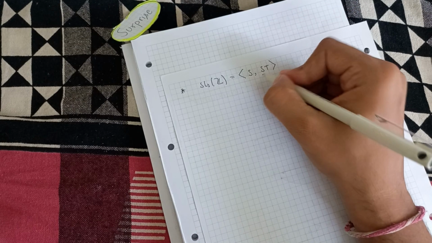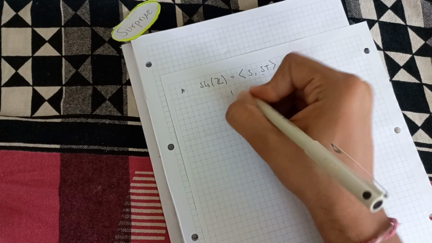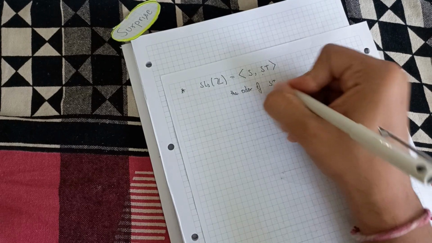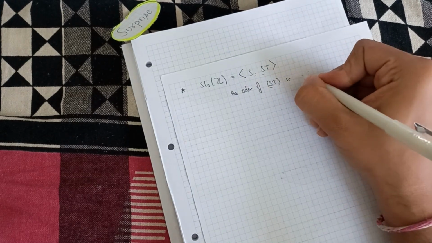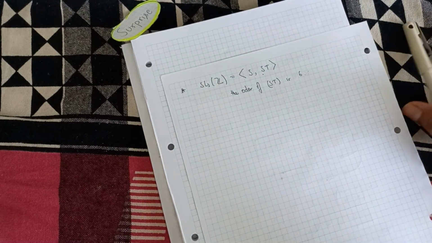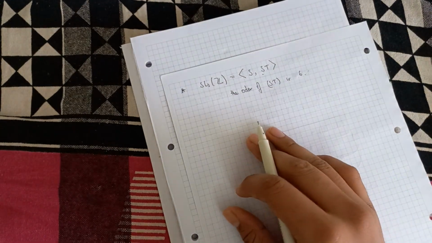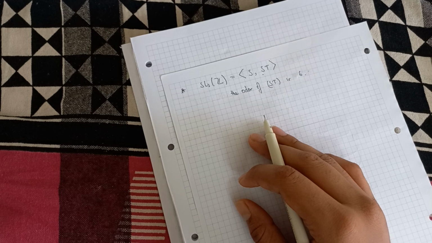Now we are saying that the order of the element ST is 6. So SL2(Z) is generated by two elements whose orders are finite. And isn't it surprising and interesting? Initially it was generated by an infinite order element, and here it is generated by finite order elements as well.